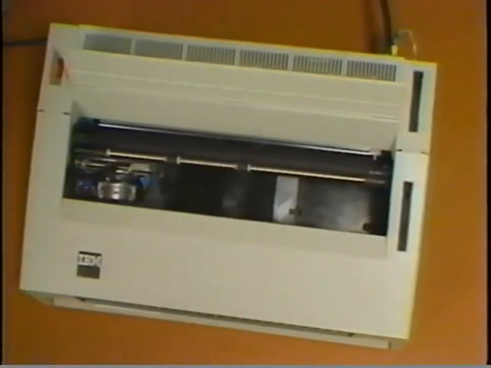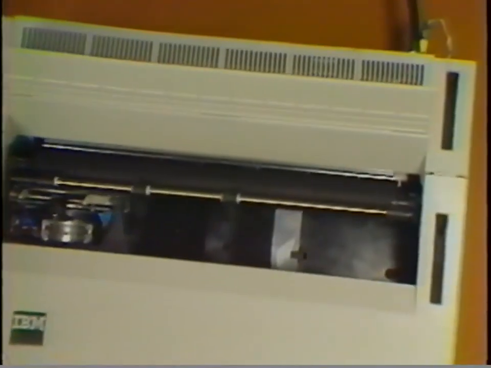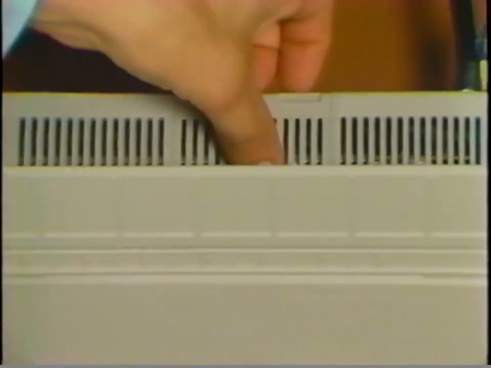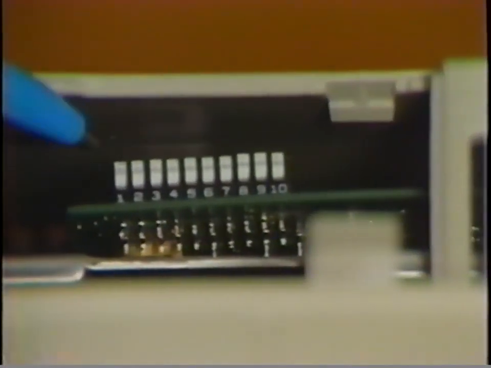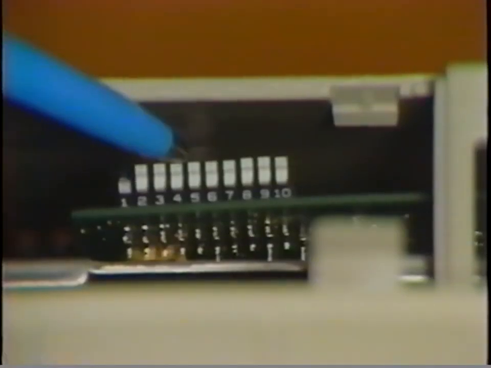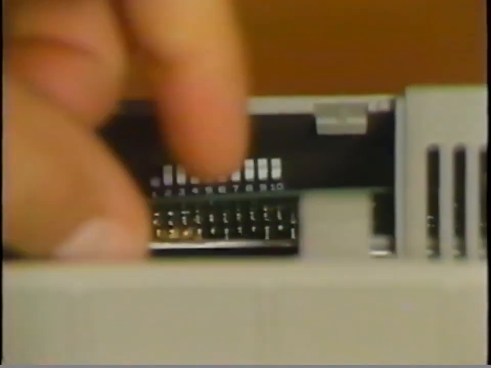Page length and other format changes are made by moving the dual inline package switches. To change the position of any switch, turn the power switch off and use a ballpoint pen to move the switch. A chart in the Guide to Operations lists the functions and the switch positions.